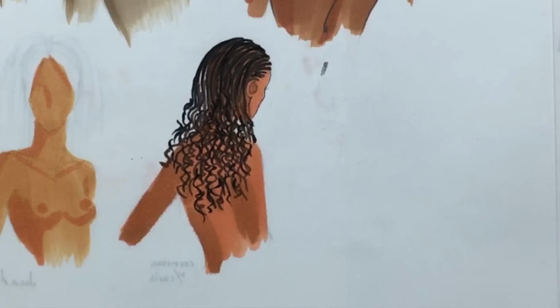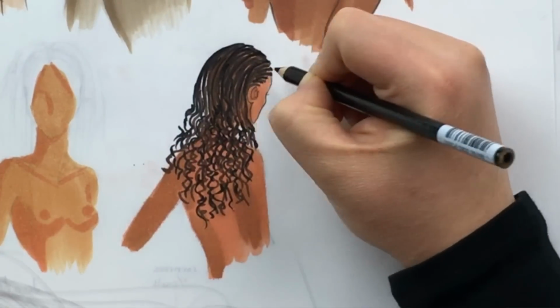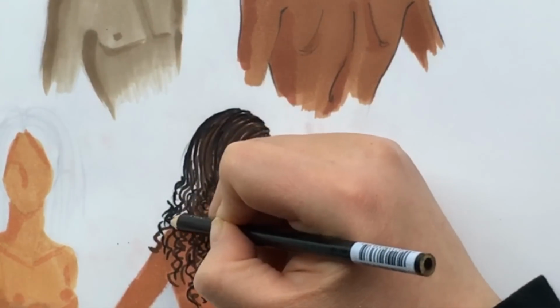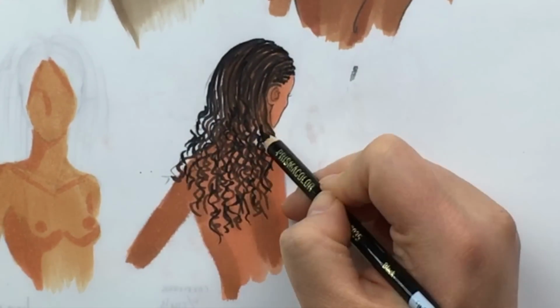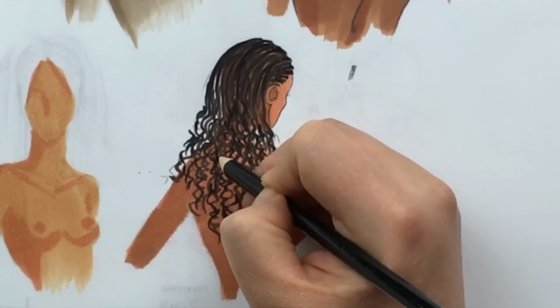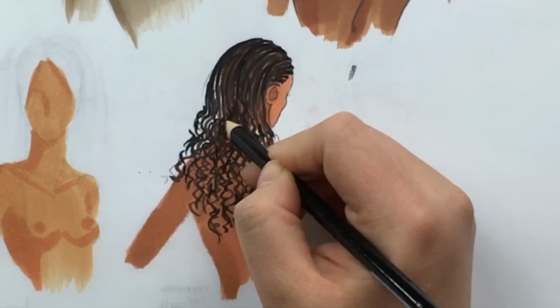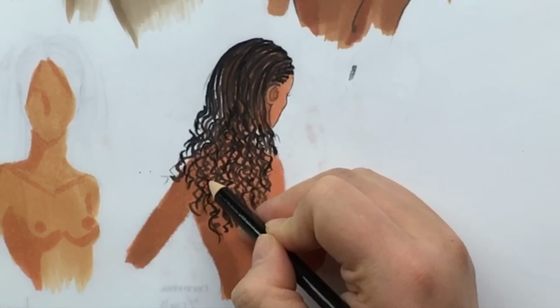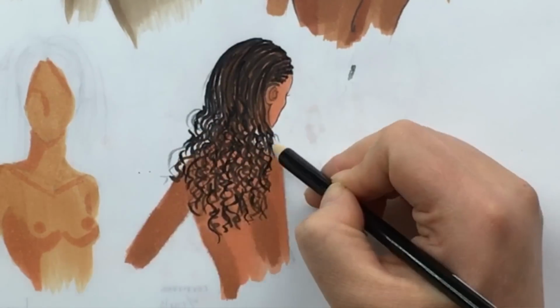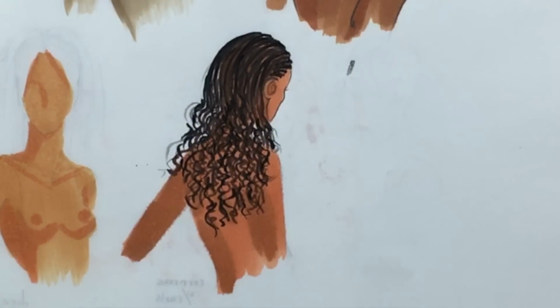And then I'm going to add some of those hairs on the sides here like this. I'm going to add some curls in here where there are just a few loose tendrils. So that, yeah, it does look still mostly black.